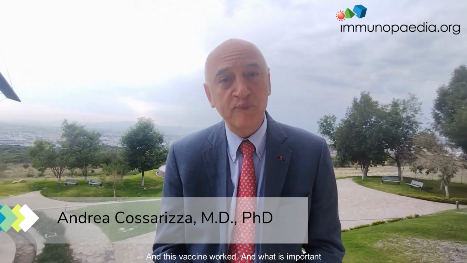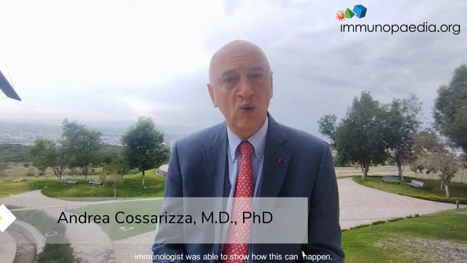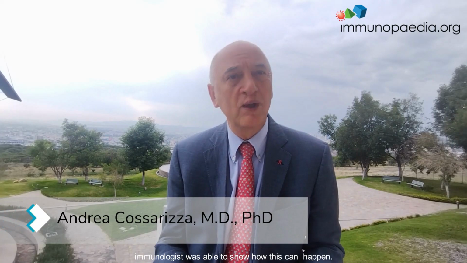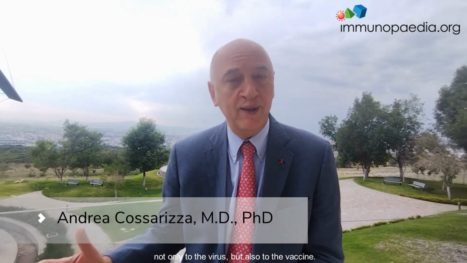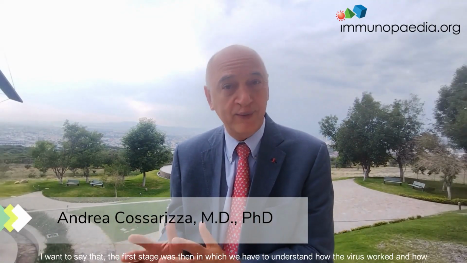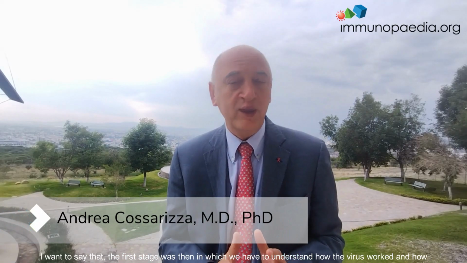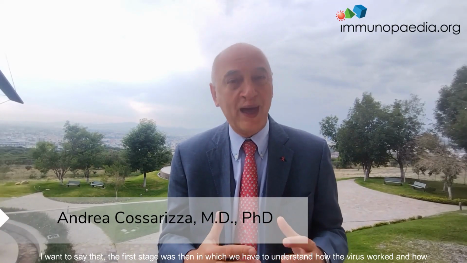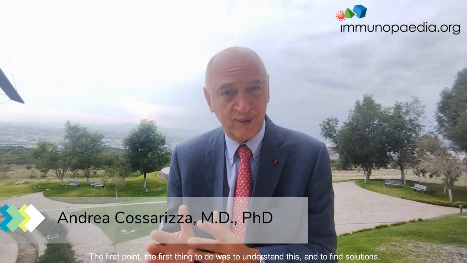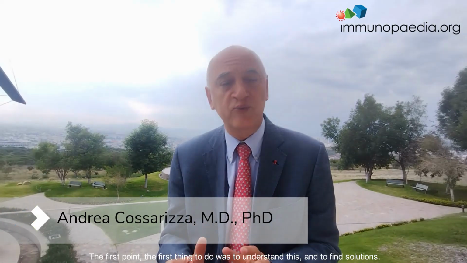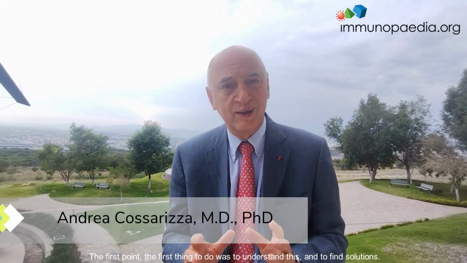And what is important is to underline that the community of immunologists was able to show how this can happen, and show how the immune system reacts not only to the virus but also to the vaccine. I want to say that the first phase was that in which we had to understand how the virus works and how the virus is dangerous for the body and how the immune system reacts. The first thing to do was to understand this and to find solutions.